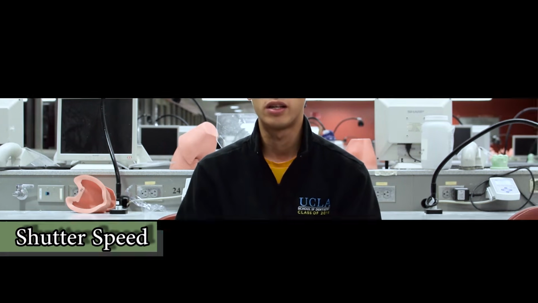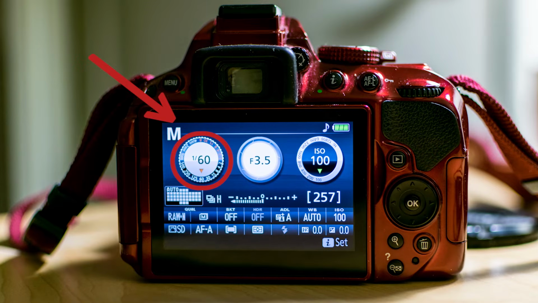Next up, we have shutter speed. So shutter speed is how fast your camera is closing its blinds, or basically how fast it's blinking. Now a lower shutter speed is going to let more light through, and a higher shutter speed is going to let less light through the lens. And a result of that is motion blur. So let's take a look at some examples.